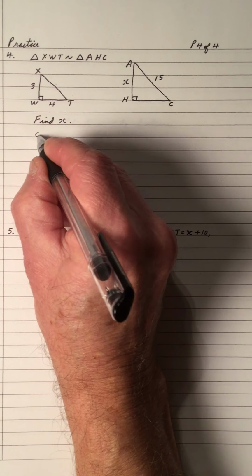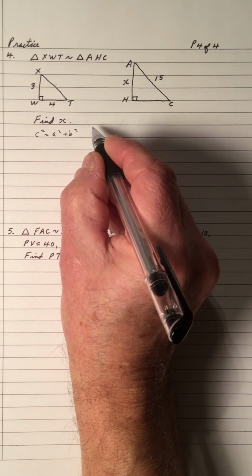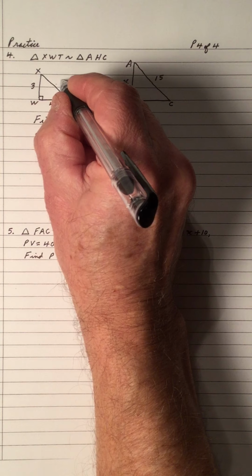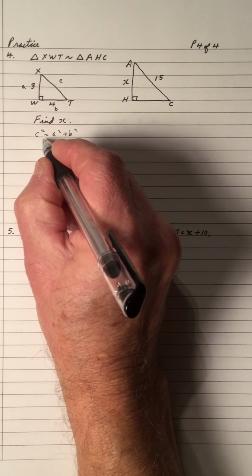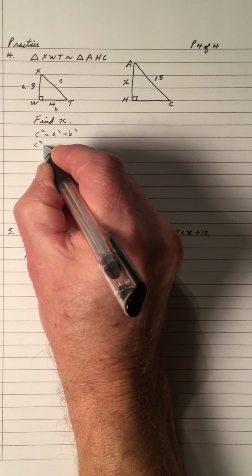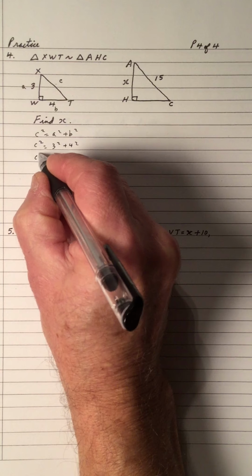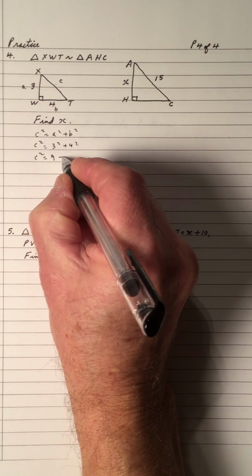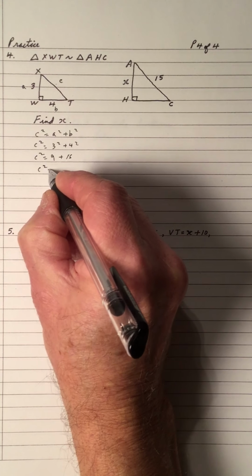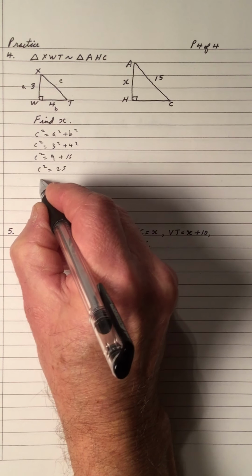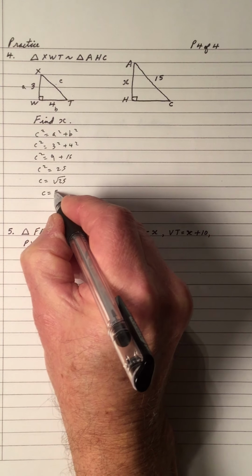So C squared is A squared plus B squared, the Pythagorean property. C is the hypotenuse right here. This is the A, and this is the B. So C squared is equal to 3 squared plus 4 squared. So 3 squared is 9, 4 squared is 4 times 4 is 16. C squared is 25. C is the square root of 25, so C is 5.